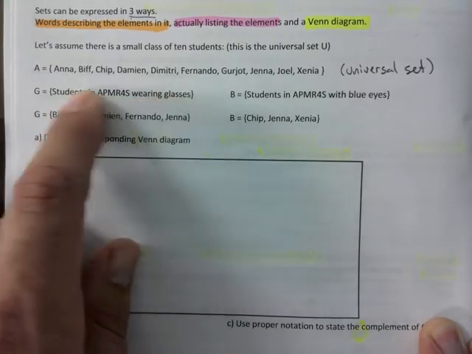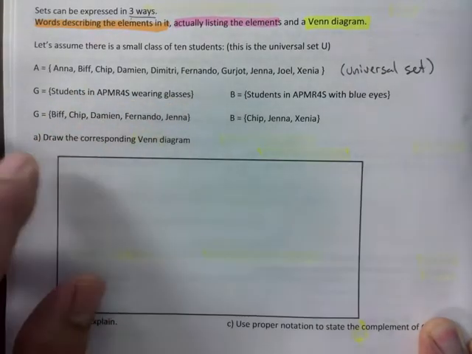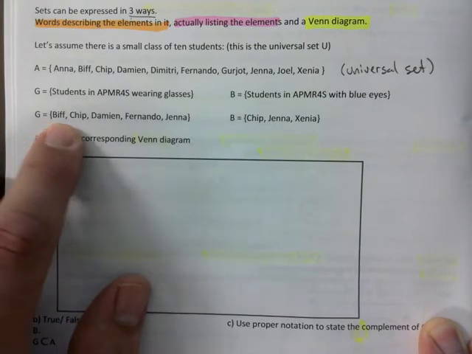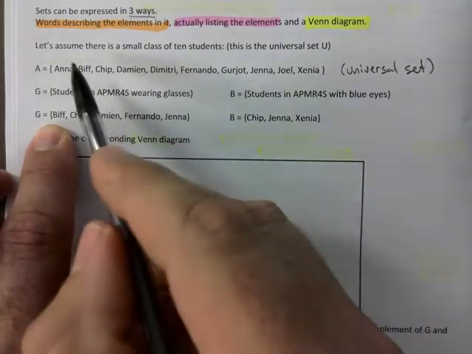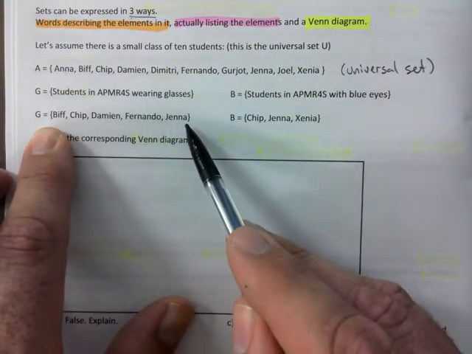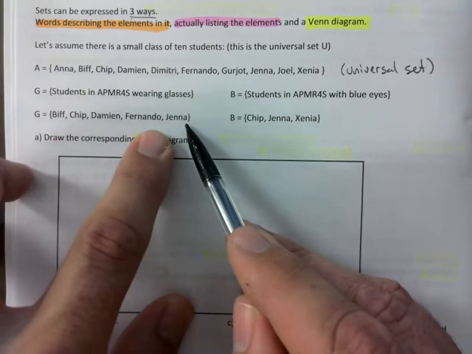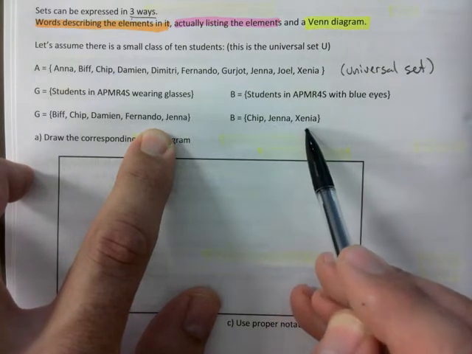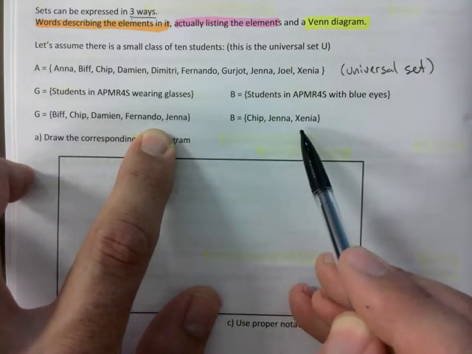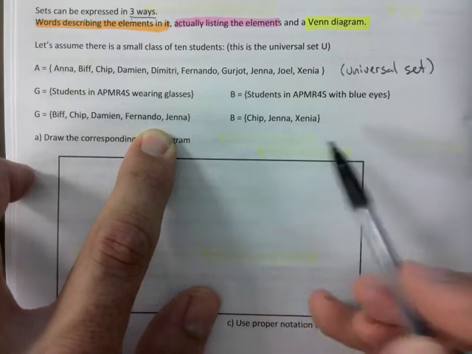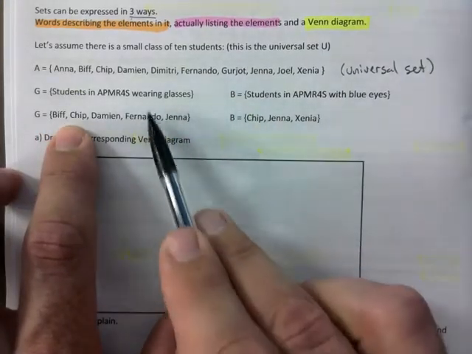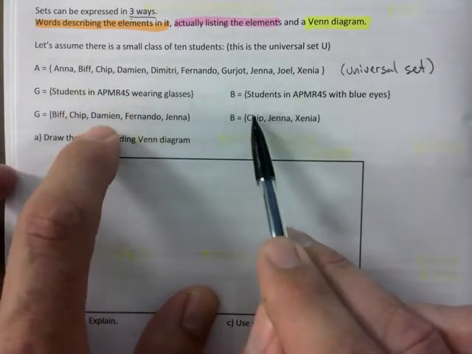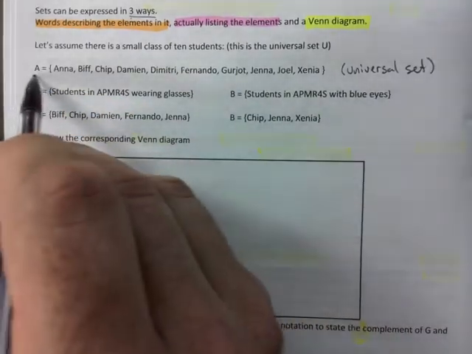So that's describing the set. Then I go one step further and I say, hey, these are the actual students drawn from the universal. From that universal, there are 5 students that are wearing glasses. And B is the set of students that have blue eyes. There's no Chip, Jenna, and Xenia in here, so we're good, right? So these are our 2 sets that we're comparing, right? And I'm going from describing to actually stating what's in there, and these are the ones you want to focus on.